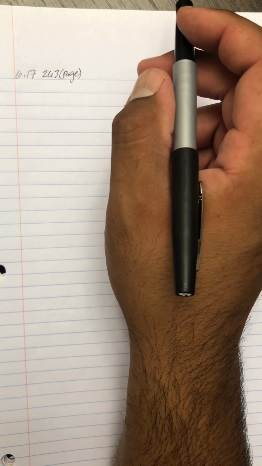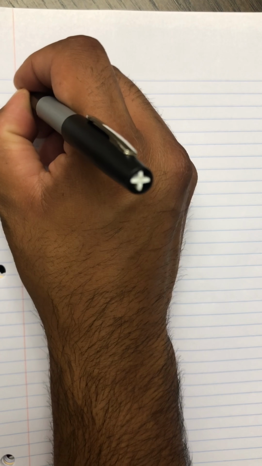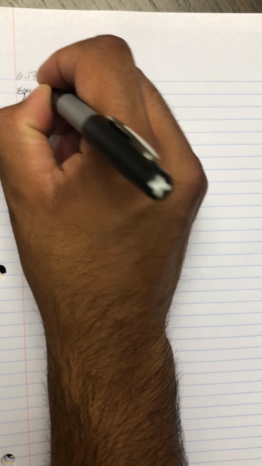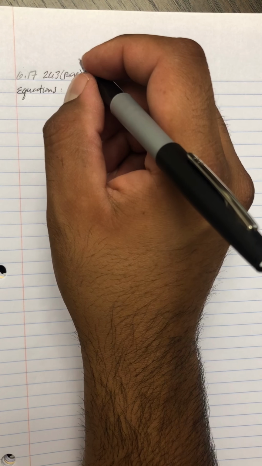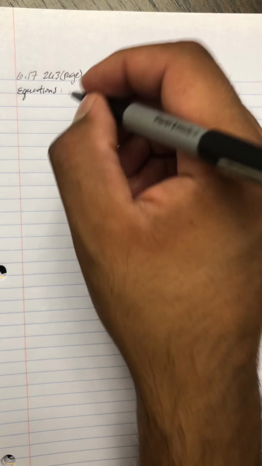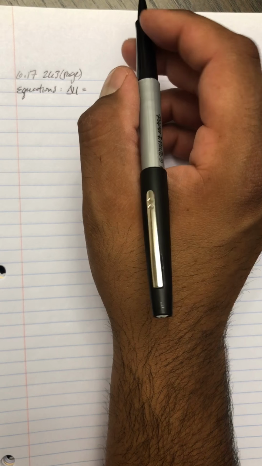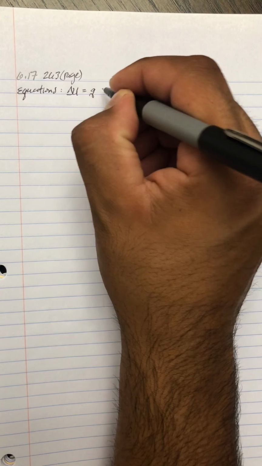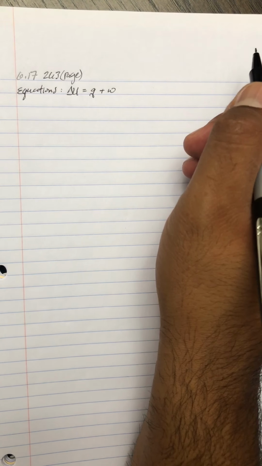So the equation that we're going to use, again, all the equations that are going to be necessary for the test are going to be on page 261 where it says key equations. The equation that we're going to use is the change in internal energy is equal to heat plus work. In doing so, now we have to understand what the problem is telling us.